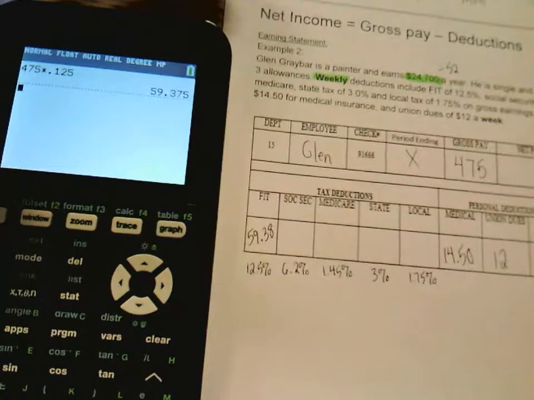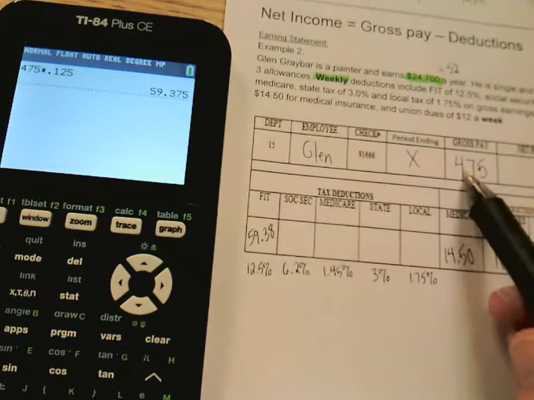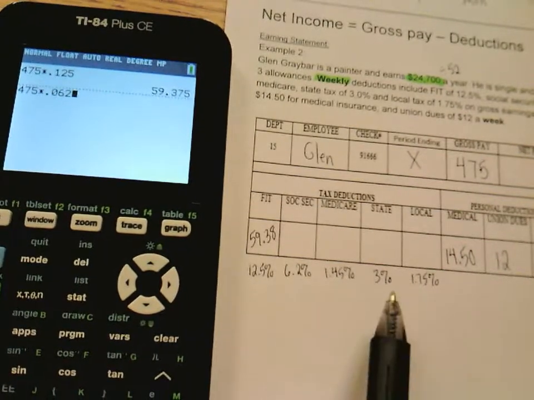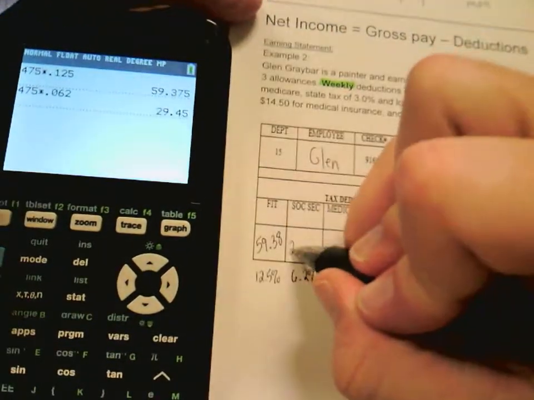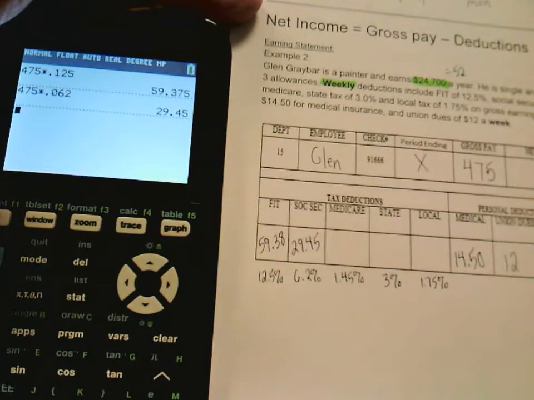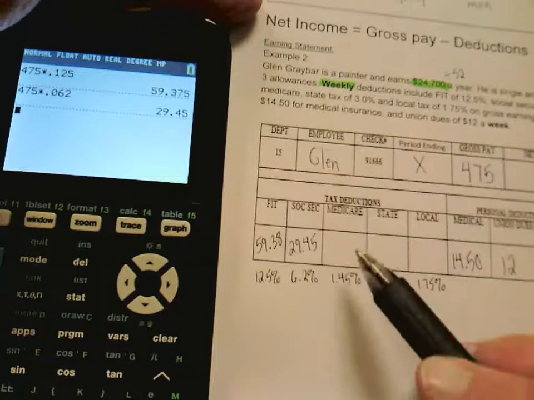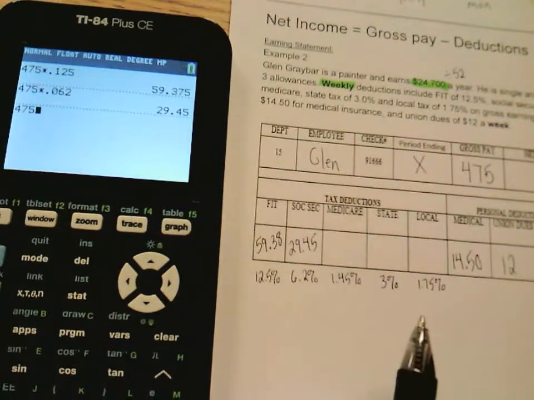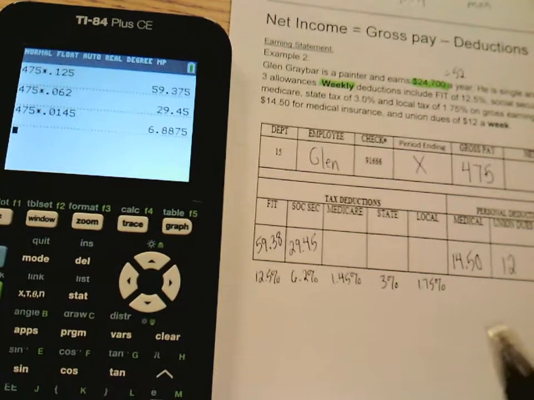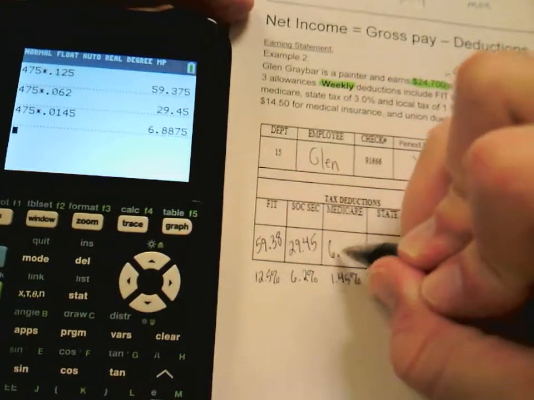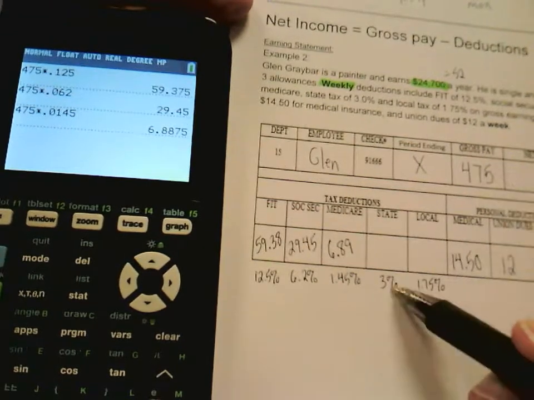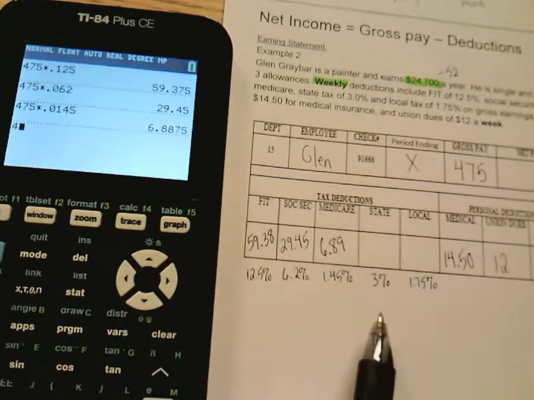Now, gross pay times 6.2% gives you $29.45. So again, 475 times this. Now, folks that have jobs, this is how they figure it out. They just take how much you make and times it by the percentages. Medicare is $6.89. Gross pay times state: 475 times 0.03.